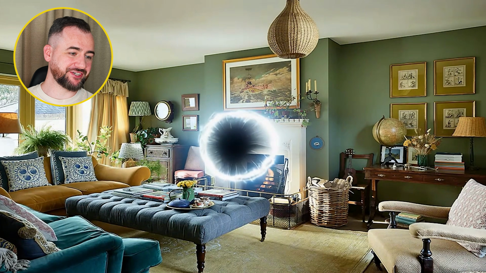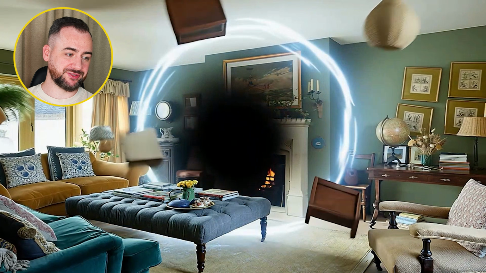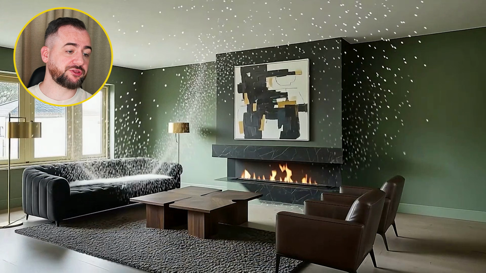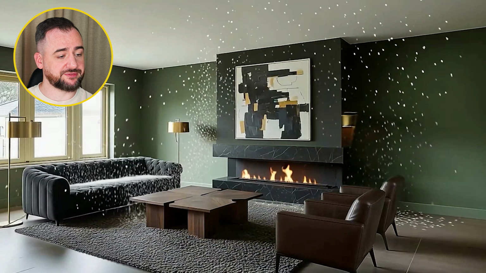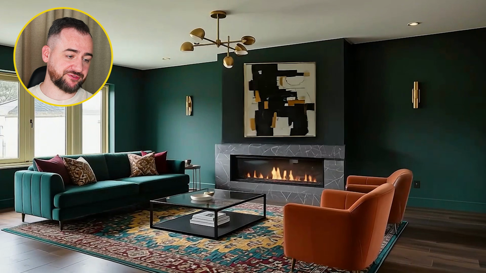And now the last interior. A dark void appears in the center of the room and rapidly expands, pulling all the furniture into it. It gives the strongest, most dramatic disappearing effect of any of the transitions, a genuine attention grabber. Next one, the soft transition going into a fully furnished room feels calm and cinematic, a nice contrast after the black hole effect. Nice, another dynamic and well-presented transformation.